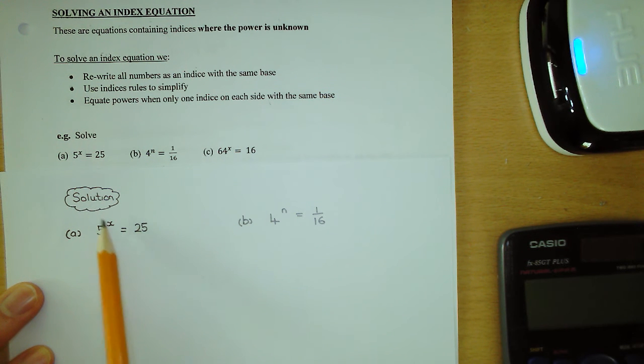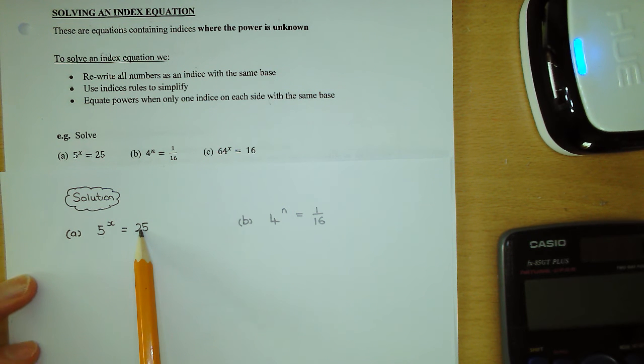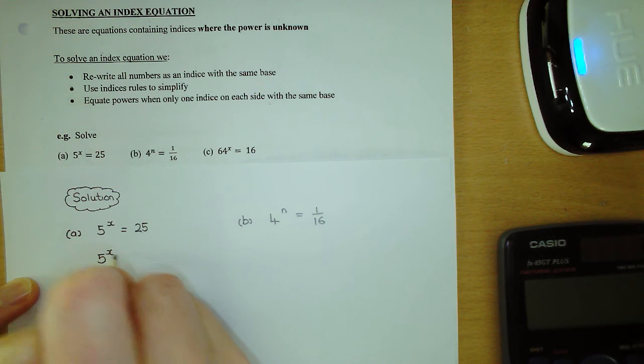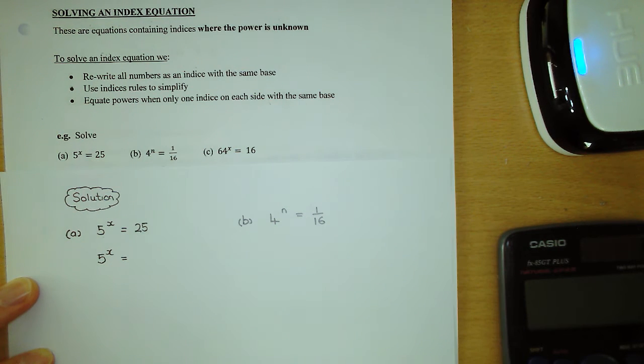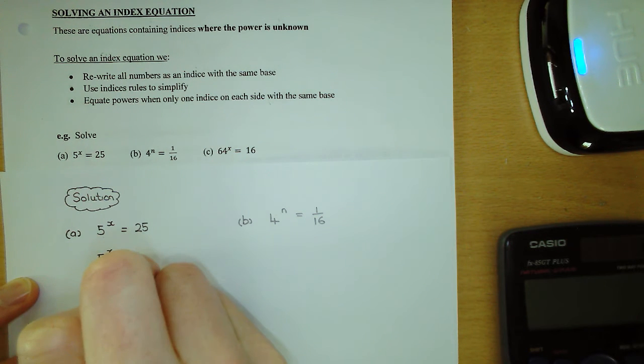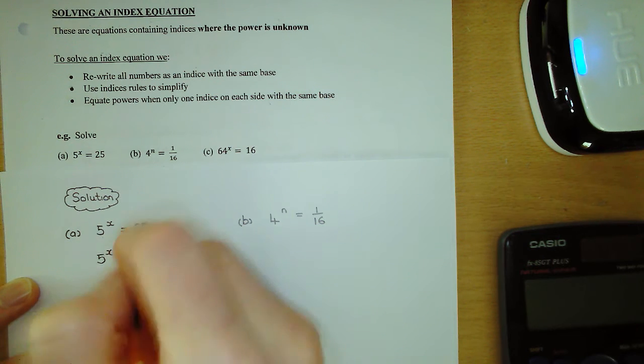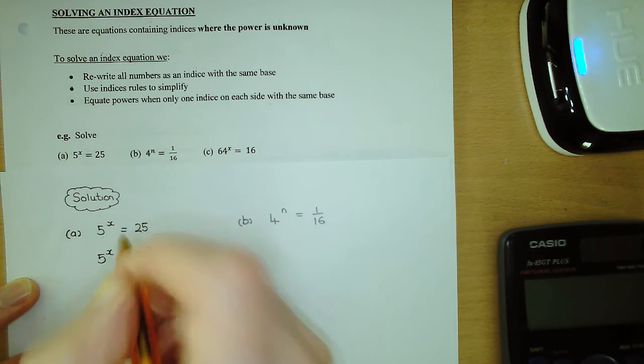So you'll notice over here we have an indice with a base of 5. Can we rewrite the other side as an indice with a base of 5? Well, you can, because 25 is the same as 5 to the power of 2, because 5 multiplied by itself gives 25. So what you do is rewrite all the numbers in the equation so that they have exactly the same base. So we're rewriting 25 as 5 to the power of 2.